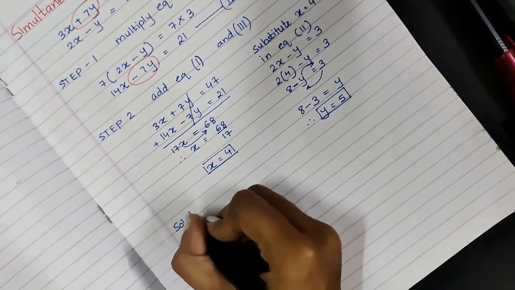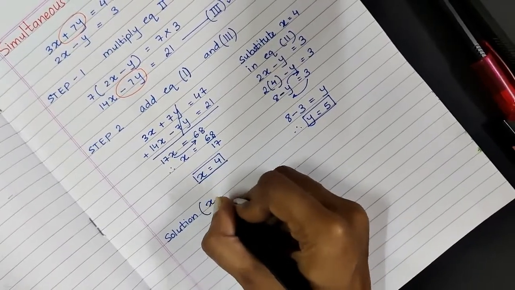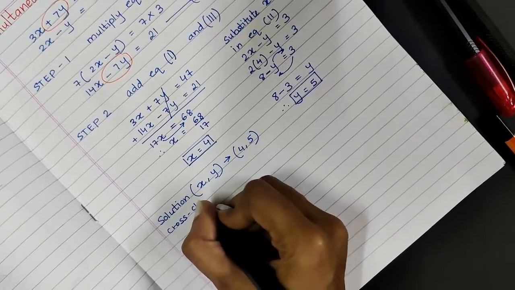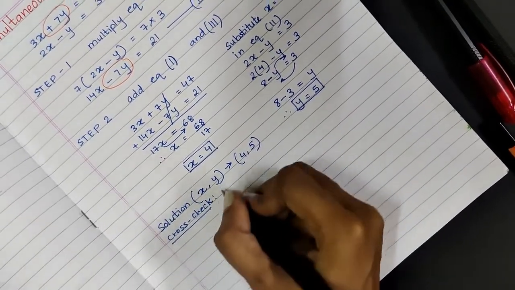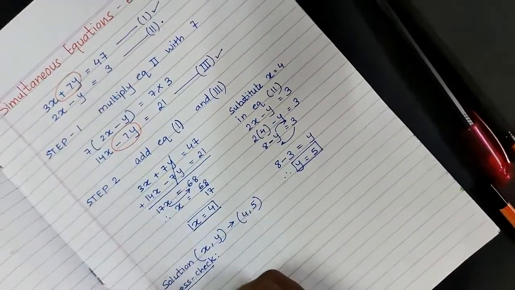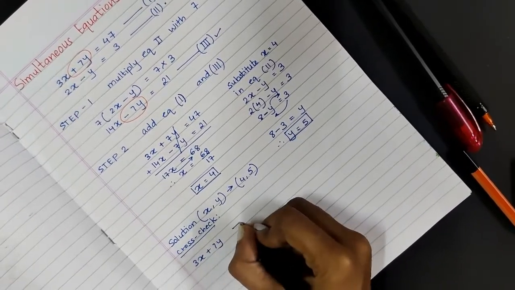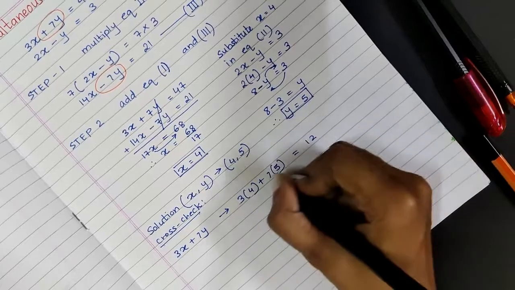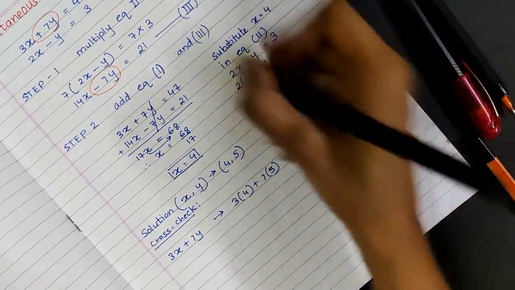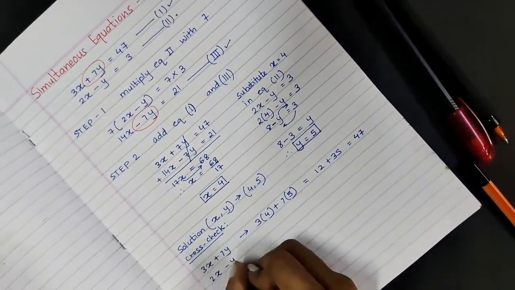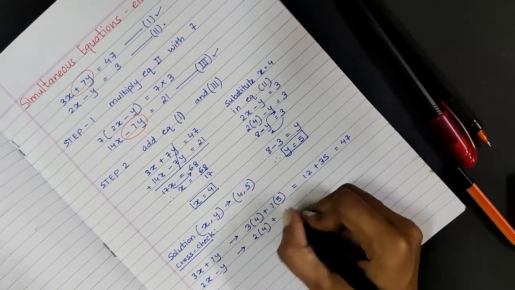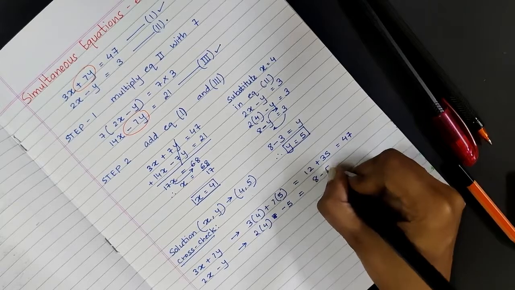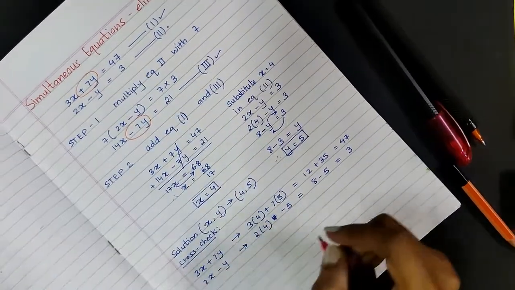So the solution for this type of simultaneous equation is x and y is 4 and 5 respectively. If I want to cross check whether the working that I have done is correct or not, I substitute these values of x and y in the two equations given. So it is 3x plus 7y. On substitution, I get 3 times 4 plus 7 times 5, which is 12 plus 35, which results in 47, which is given here. And then the next is 2x minus y, which will be 2 times 4 minus 5, which is equal to 8 minus 5, which is equal to 3, which is given here already as an answer.